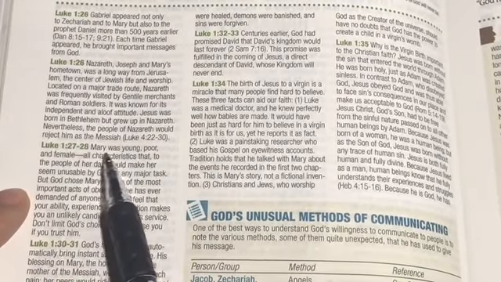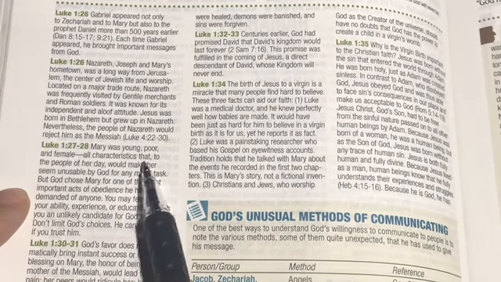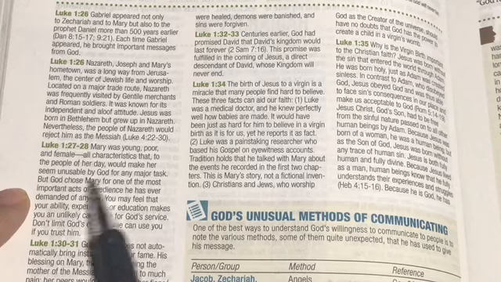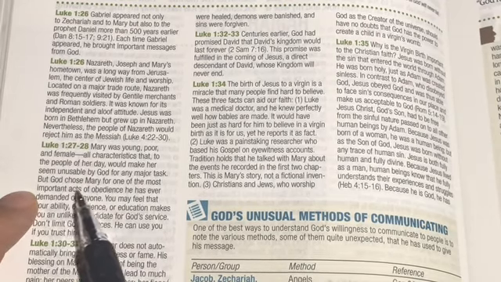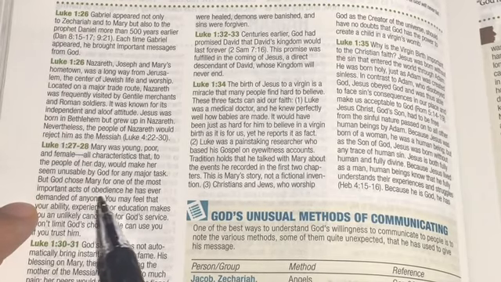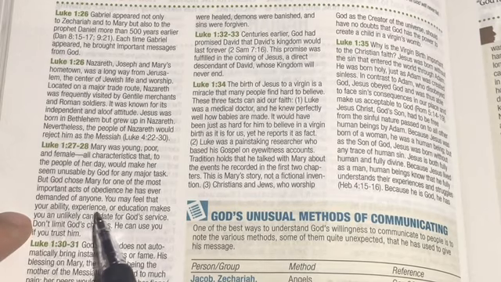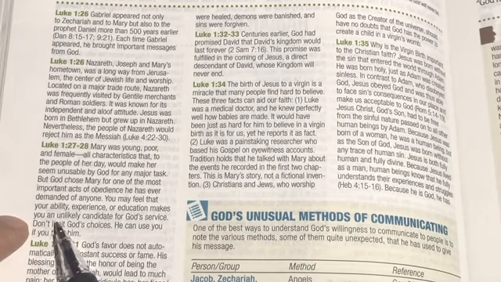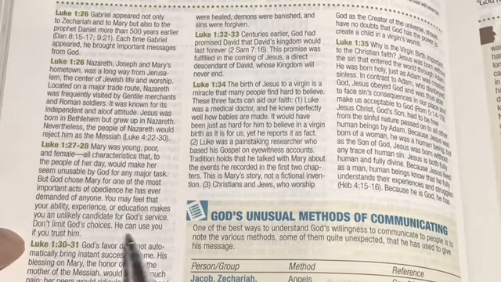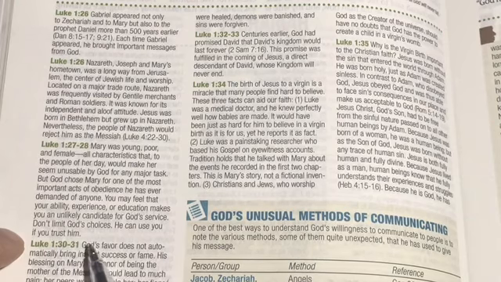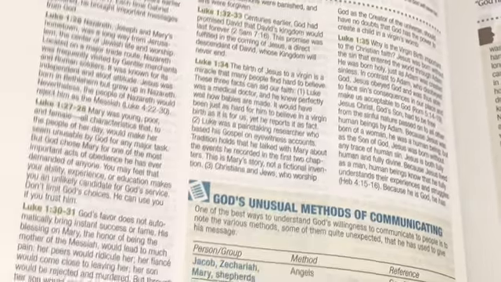And it says, Mary was young, poor, and female, all characteristics that to the people of her day would make her seem unusable by God for any major task. But God chose Mary for one of the most important acts of obedience He has ever demanded of anyone. You may feel that your ability, experience, or education makes you an unlikely candidate for God's service. Don't limit God's choices. He can use you if you trust Him. So boom, that is what I would incorporate in my outcome.